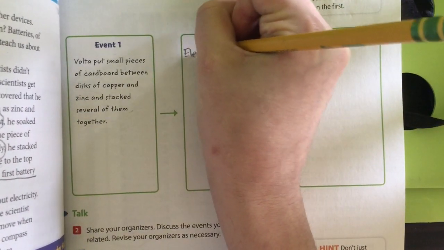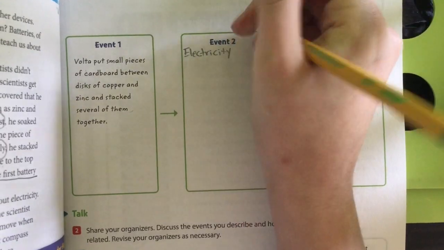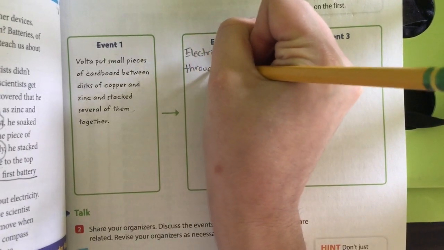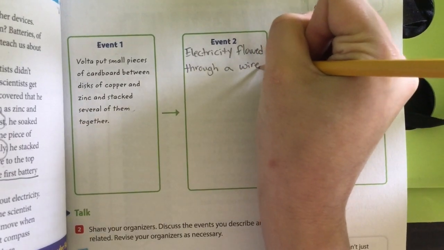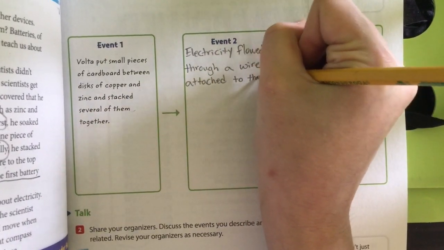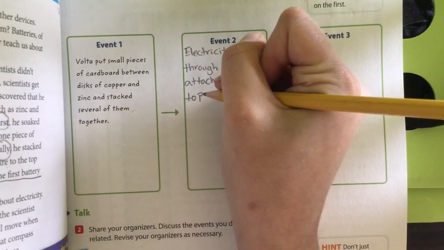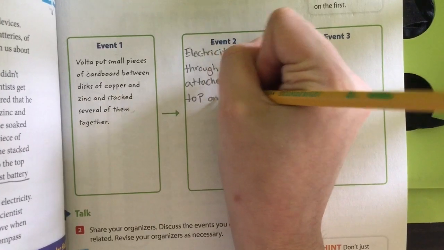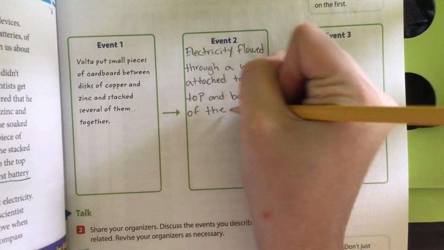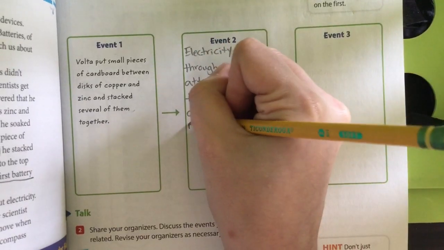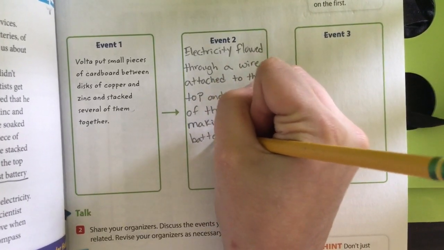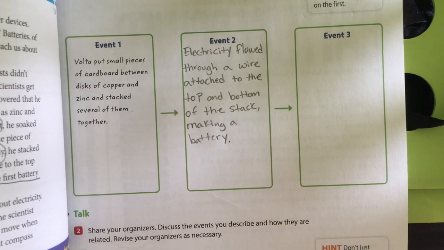So we're going to say electricity flowed through a wire attached to the top and bottom of the stack, making a battery.